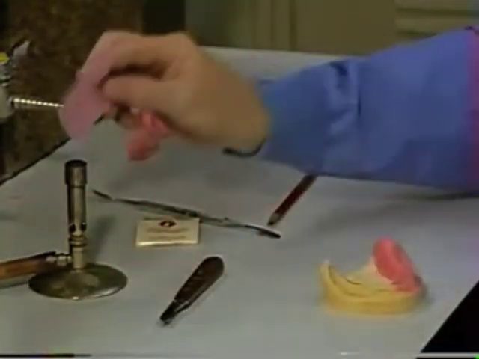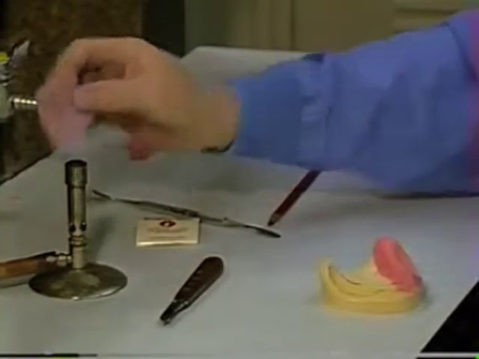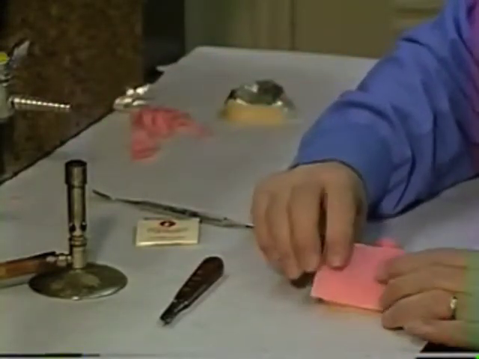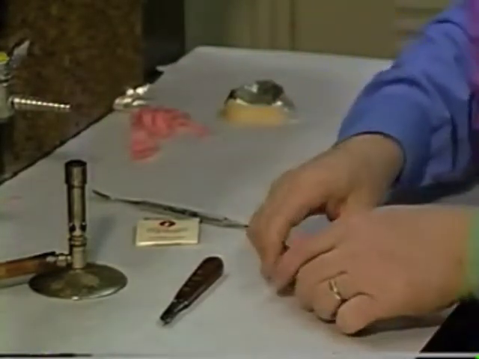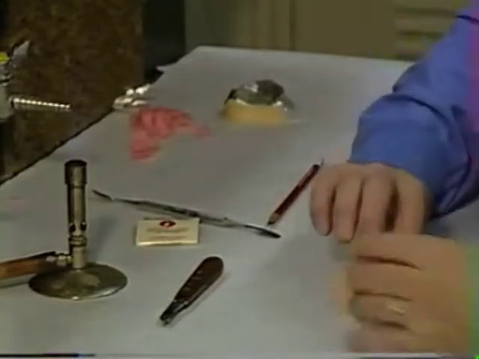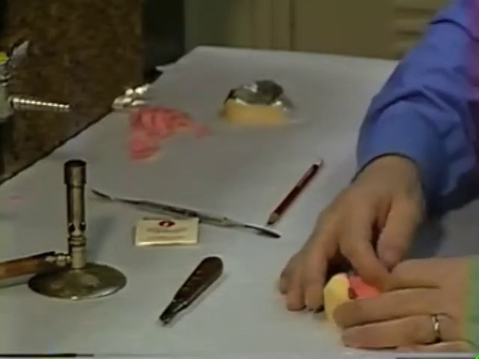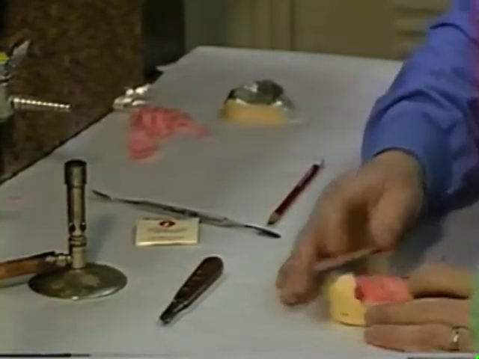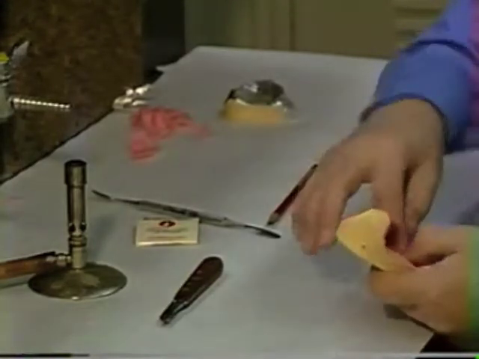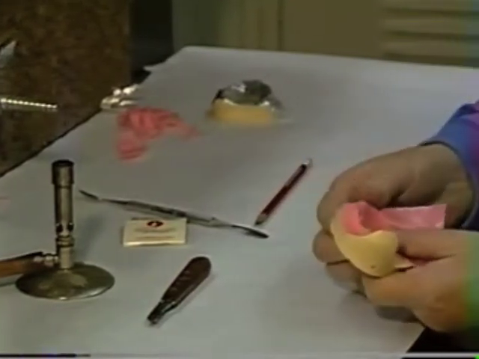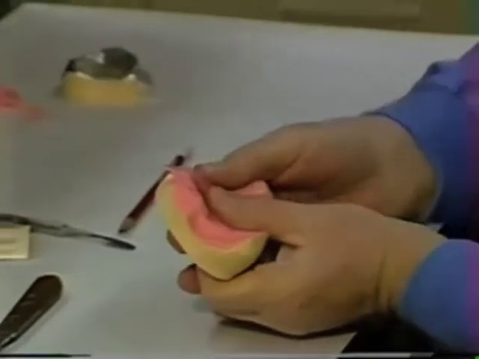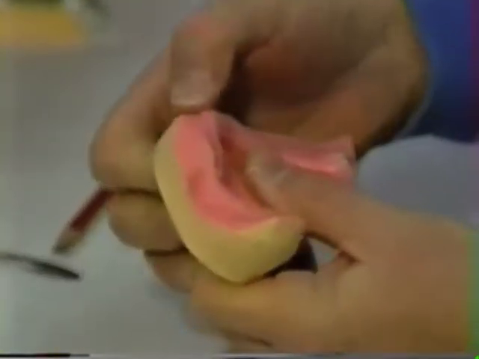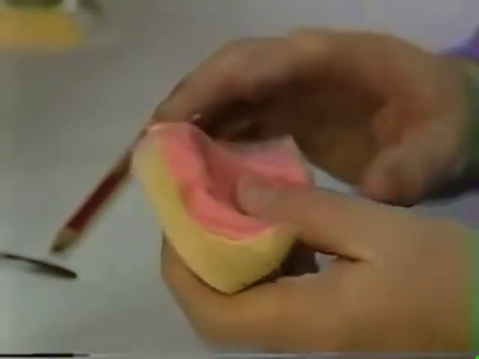Cut a piece of wax and adapt it to the cast, soften it real well, adapt it to the cast just like we did on the opposite side. Again, we'll start this on the lingual and adapt it well into the mucolingual fold and adapt it well to the cast like so.